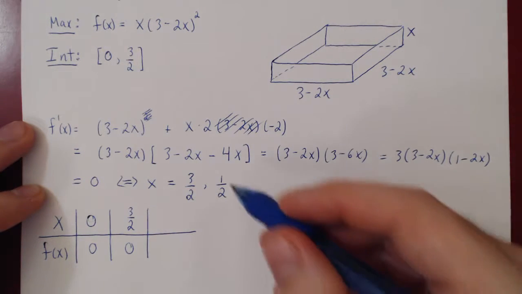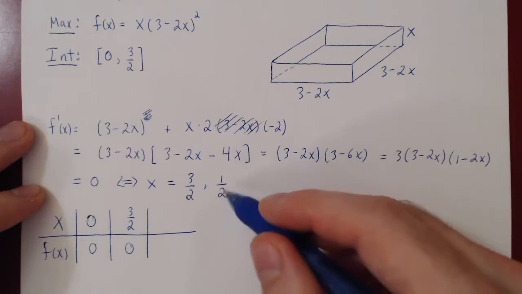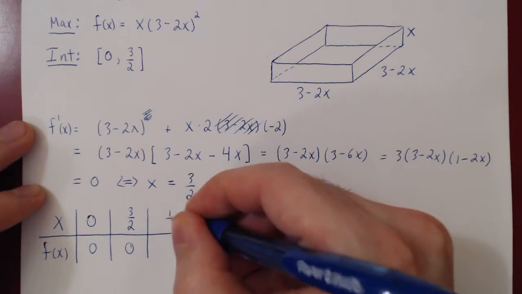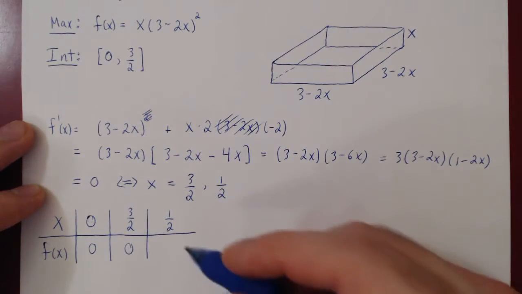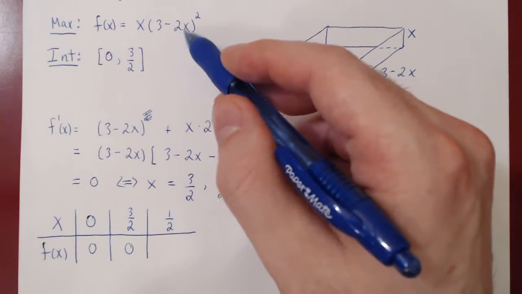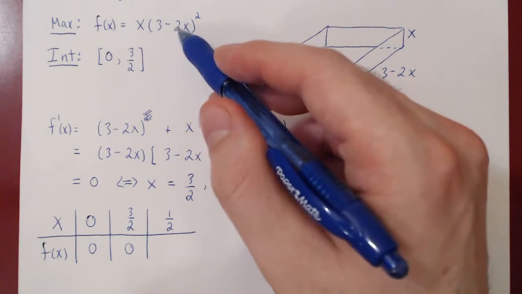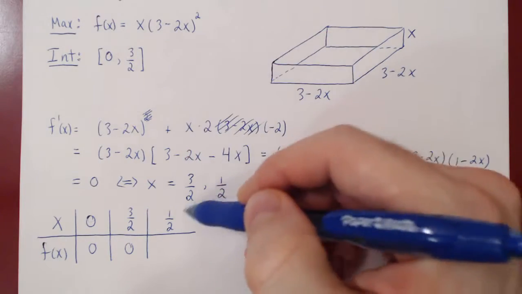And finally, 3/2 is already in our table. What if x is 1/2? Now, a critical point inside of our interval. Well, what is f of 1/2? Let's see. 1/2 times 2 is 1. 3 minus 1 is 2. 2 squared is 4. 4 times 1/2 is 2.